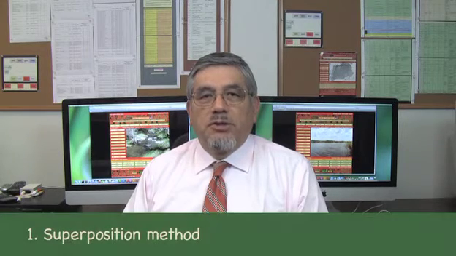There are two methods to change the duration of a unit hydrograph. 1. Superposition method, and 2. S hydrograph method.